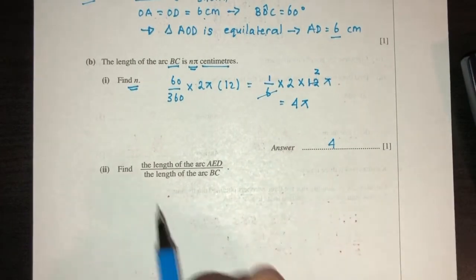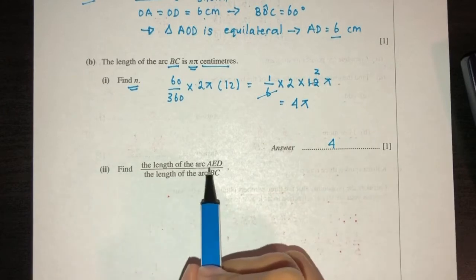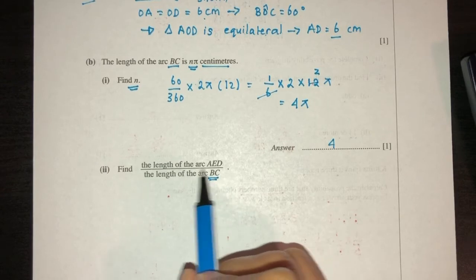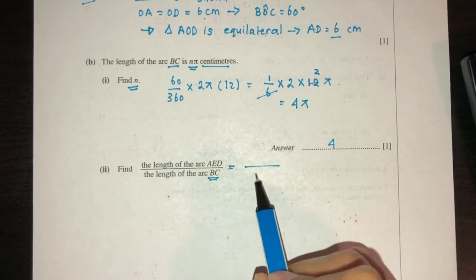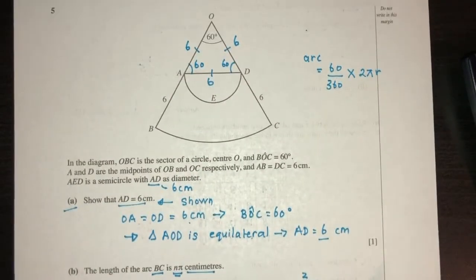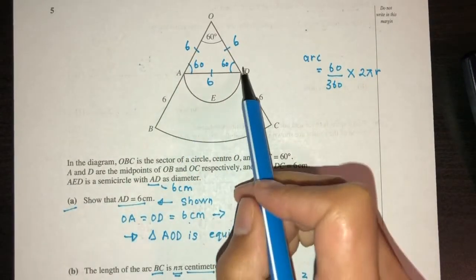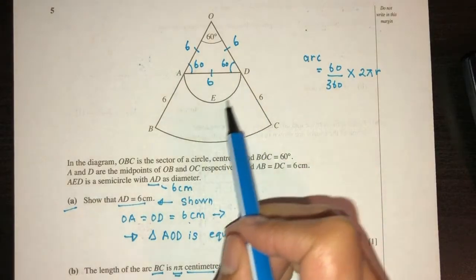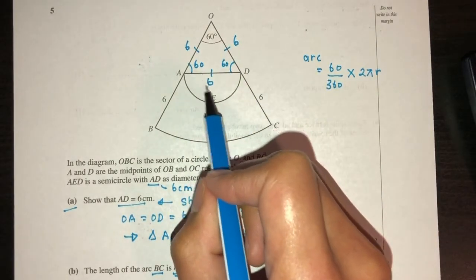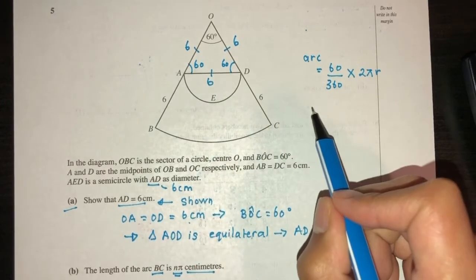Now part 2 is find the ratio of the length of the arc AED and the length of arc BC. So BC we have found already, it is 4 pi. What is AED? So we have to find this one. As you can see, it is a semicircle, which is the angle is 180.